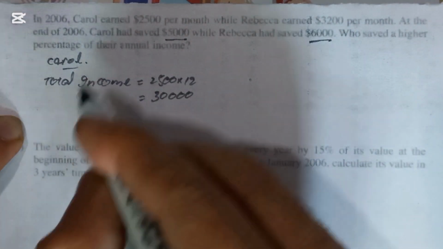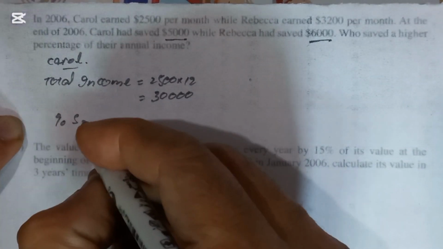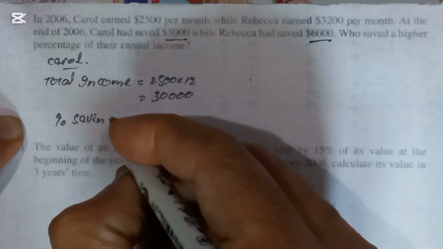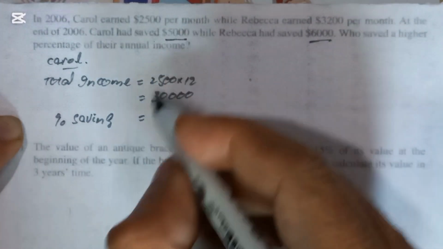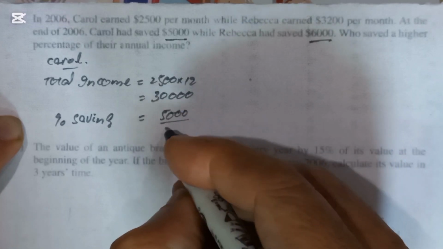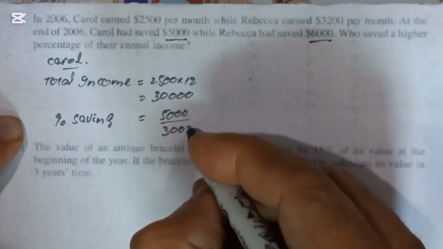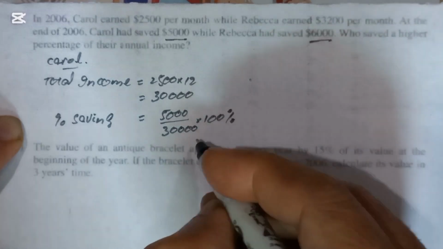And now the percentage saving will be equal to this: the saving will be put in the numerator, and the total income of the year will be put in the denominator, multiplied by 100%.